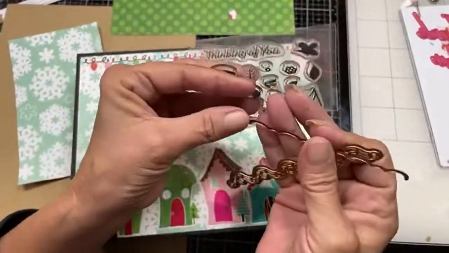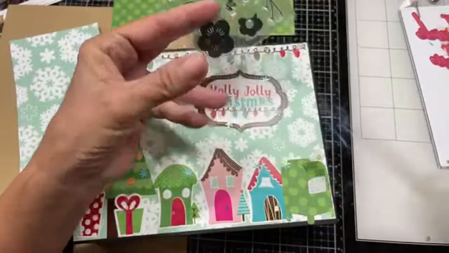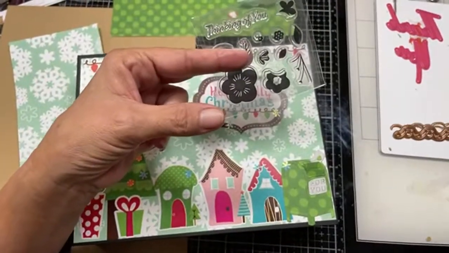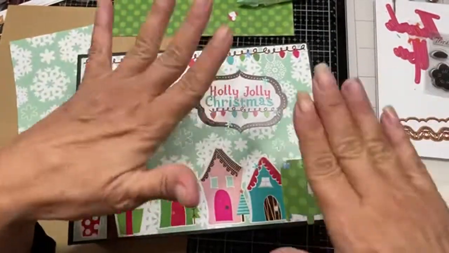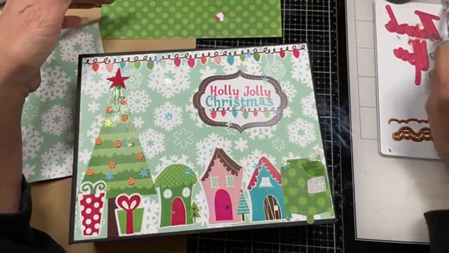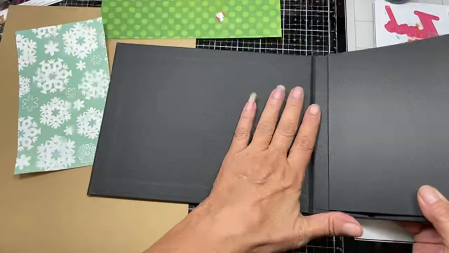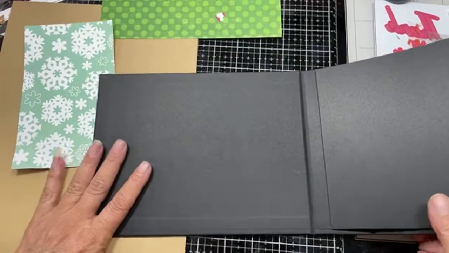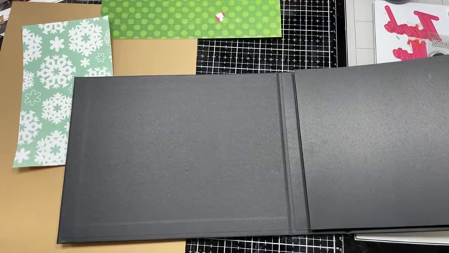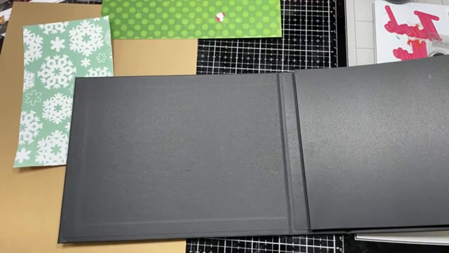Now, I've got to figure out how I'm going to fit these in. But we need to build our... let's put these on that magnet there. We need to build up our album. And I would like to do a waterfall on this side right here. But first we have to get a mat down. And then we'll worry about the waterfall part. So back to our Holly Jolly Christmas paper pack. We need to figure out which paper we would like.